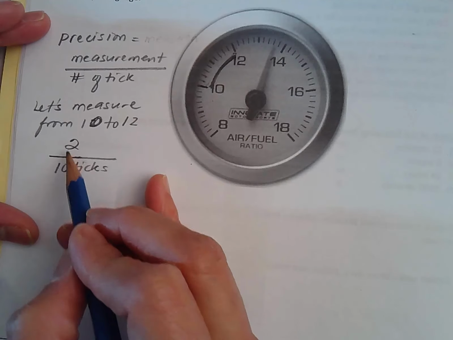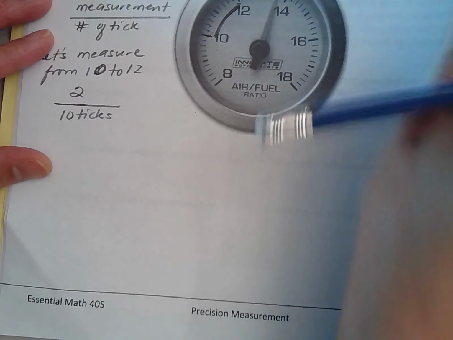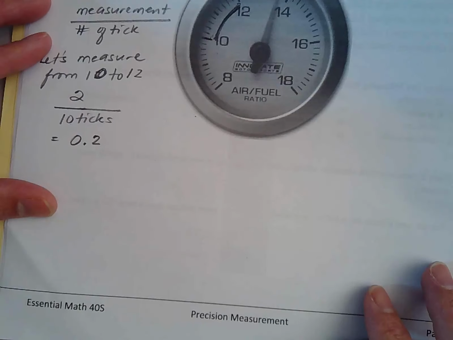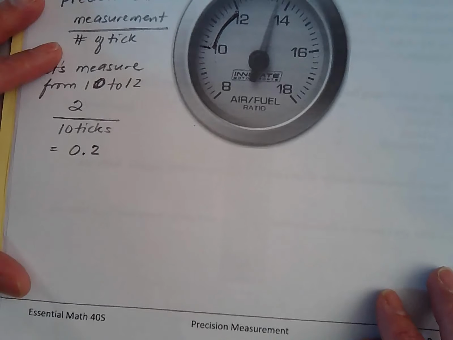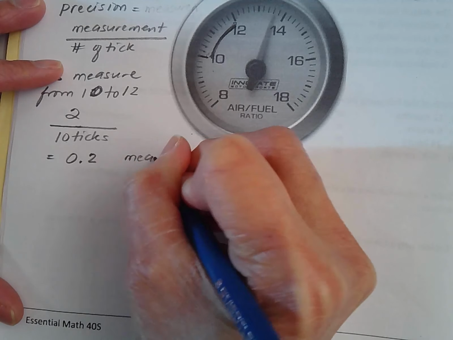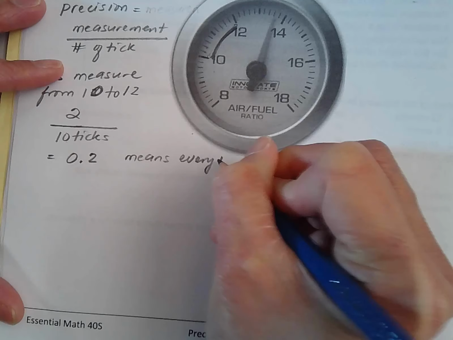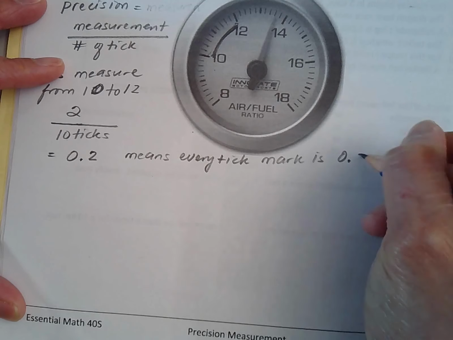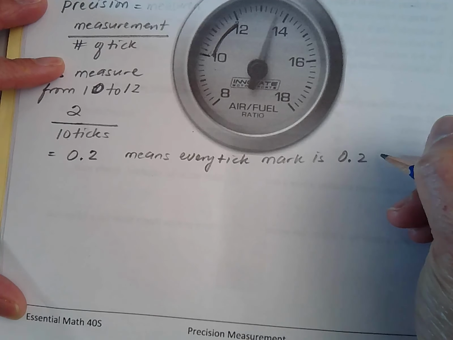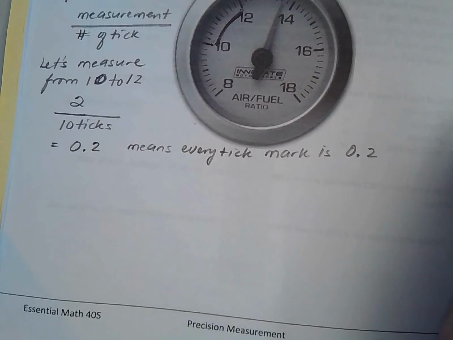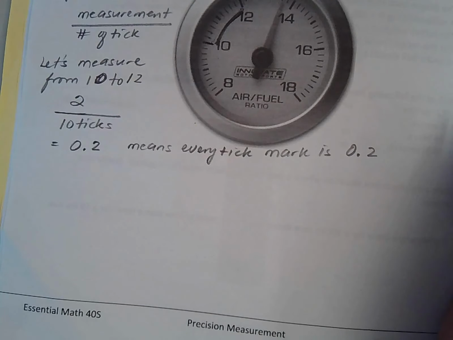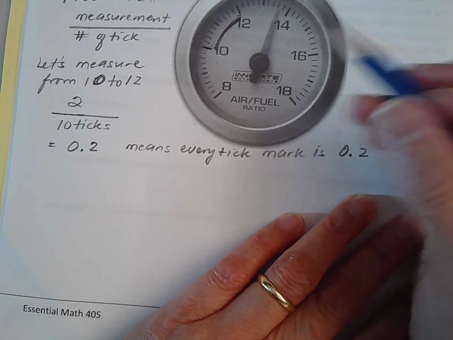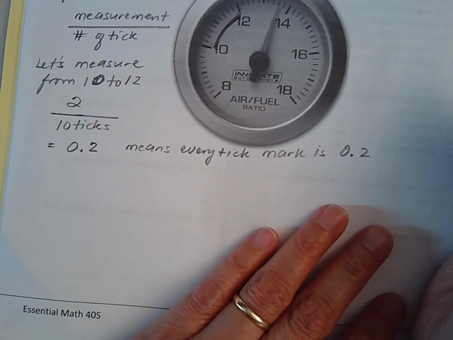Okay, so what's 2 divided by 10? So 2/10 is 0.2. So that means every tick mark is 0.2 air per fuel ratio. Okay, 0.2.